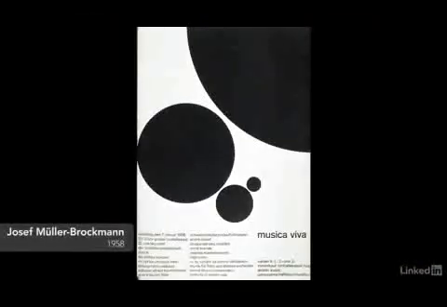In 1957, Joseph Müller-Brockmann began teaching typography and graphic design in Zurich. His work was founded on strict proportional guidelines, primarily the golden section. A grid structure was used to organize elements.